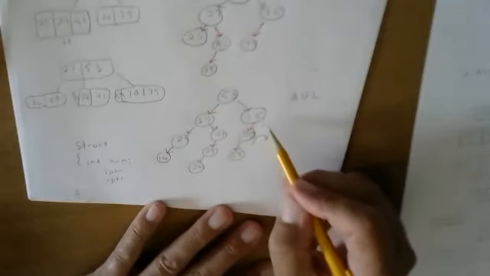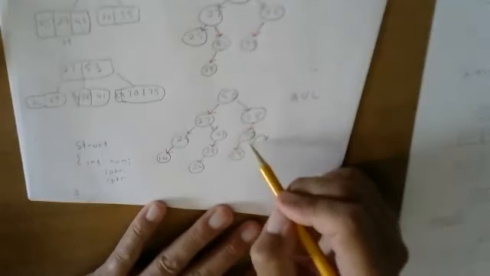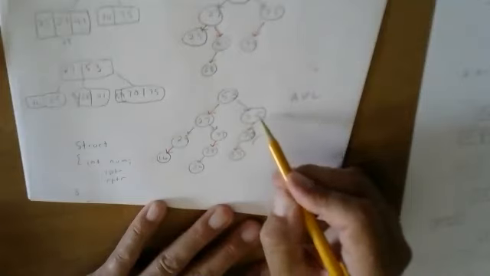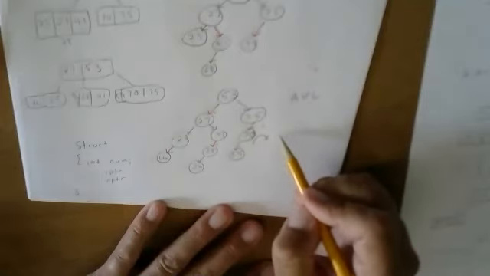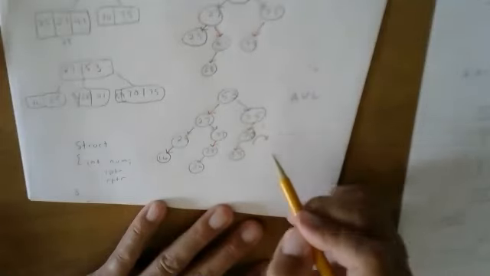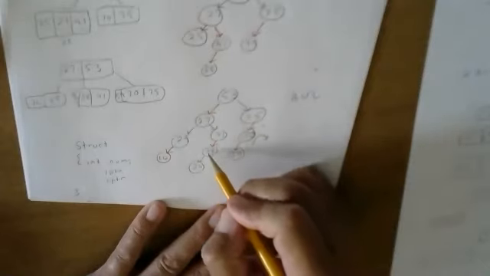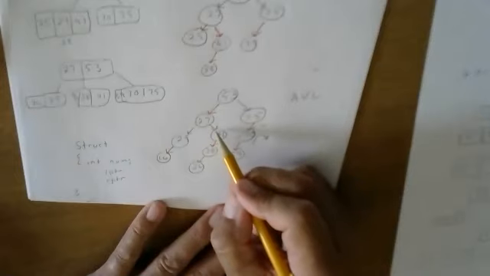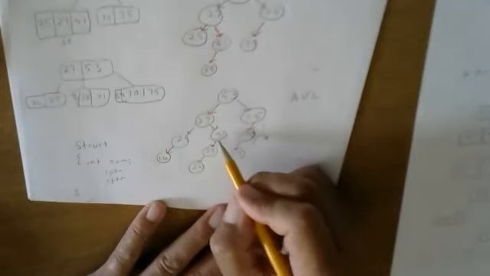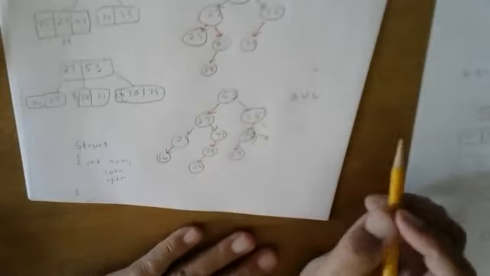I should have rotated that to the right, moved the 70 up, put the 59 to the left of 70, and put the 75 to the right. Same here. When I get 2 reds in a row, I'm going to have to do a rotation. 38 should rotate up, 36 to the left, and 41 to the right.